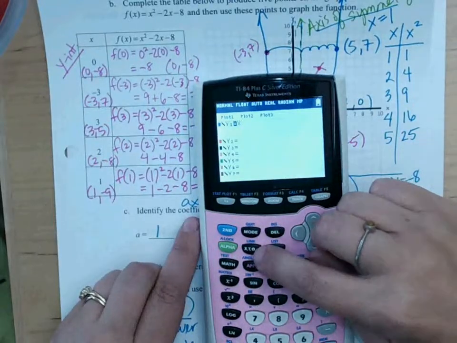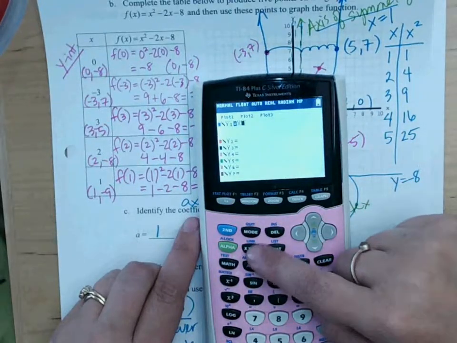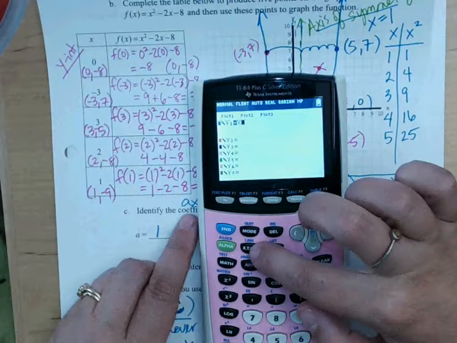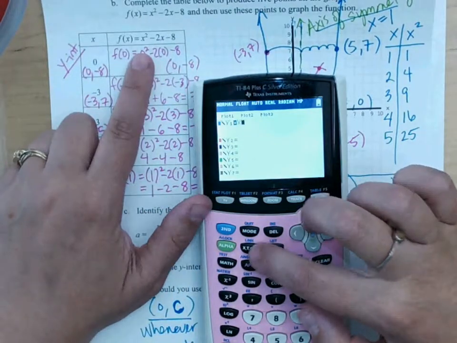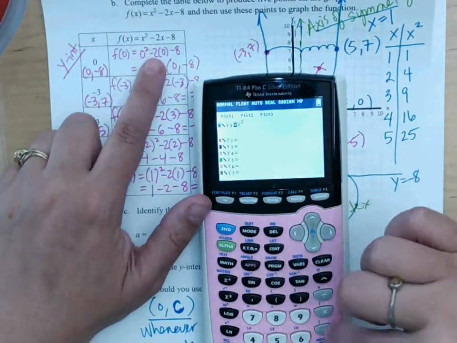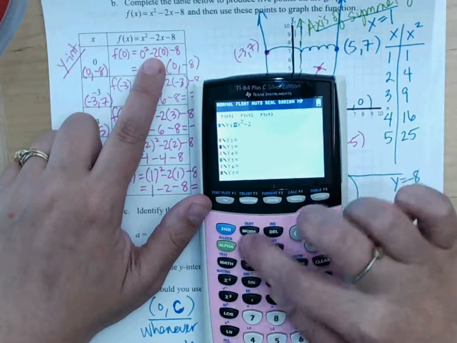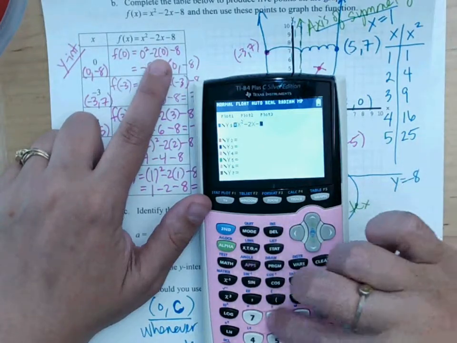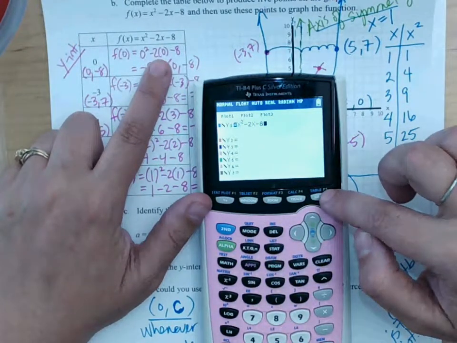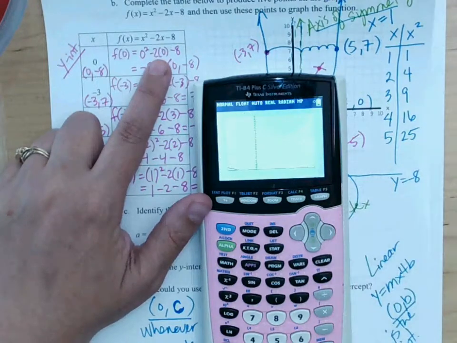So always use X, don't use your alpha lock. That's your variable X, an independent variable: X squared minus 2X minus 8. If I want to graph it, I press graph.